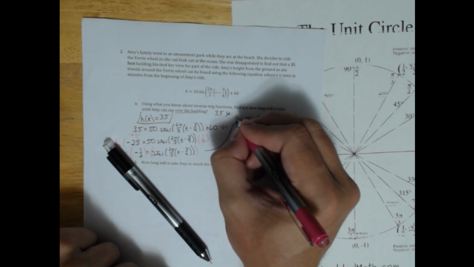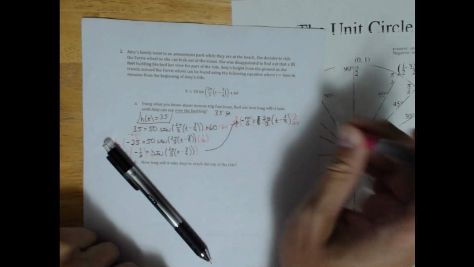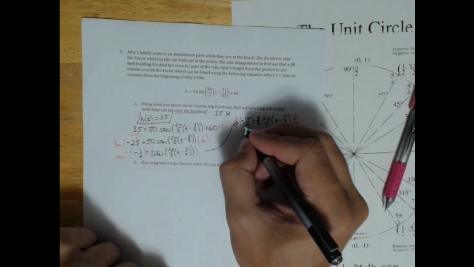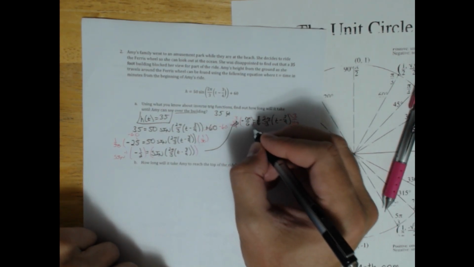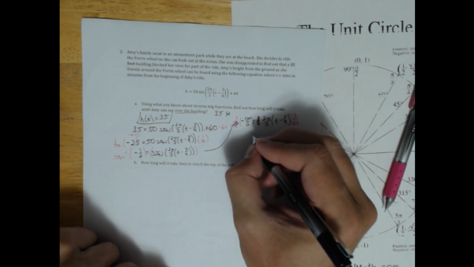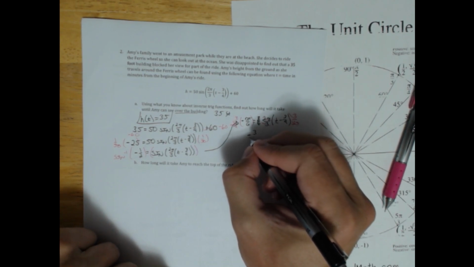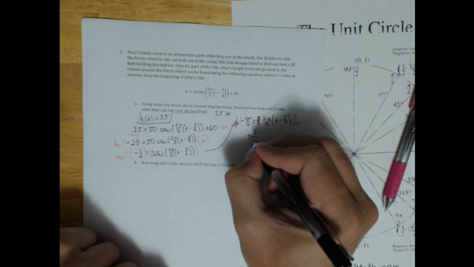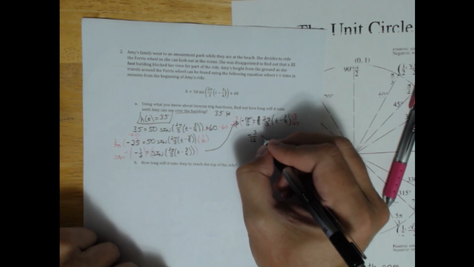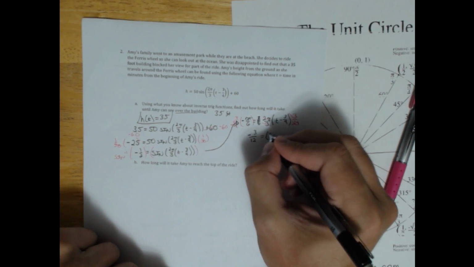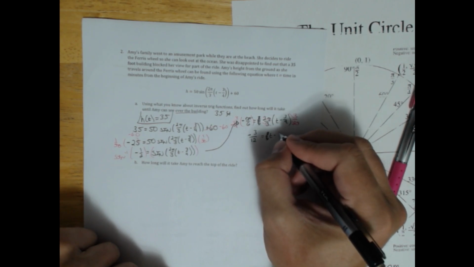So that's going to be 3 over 2 pi. The pi's cancel out, leaving a negative 3 over 12, is equal to t minus 3/4.